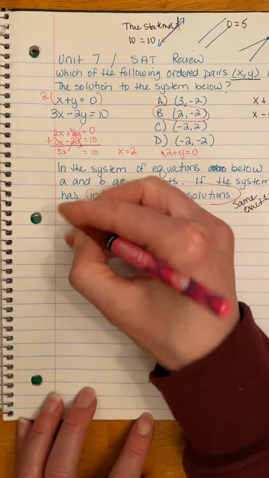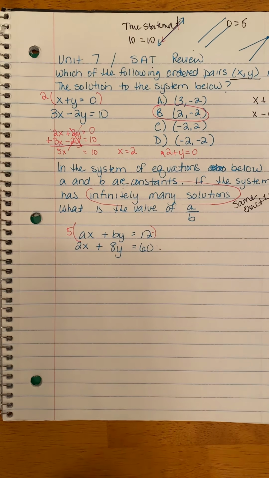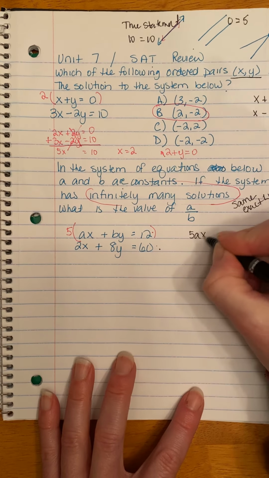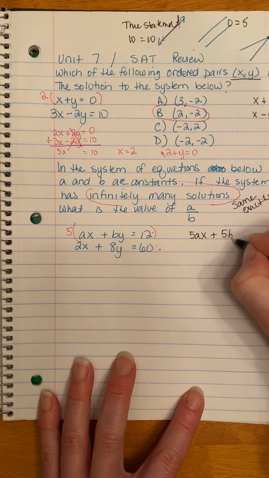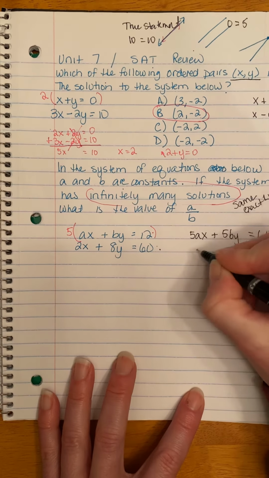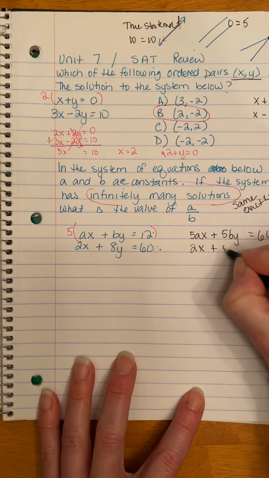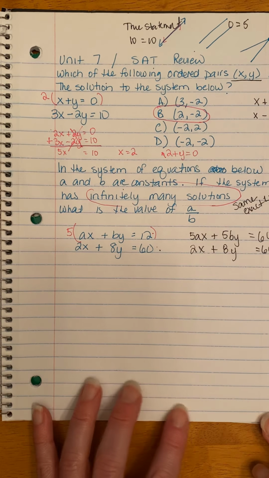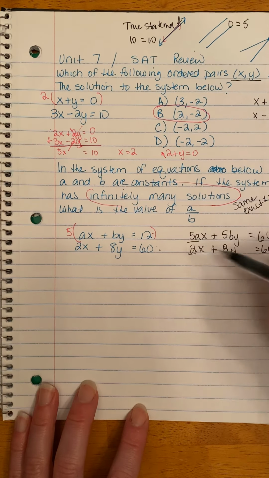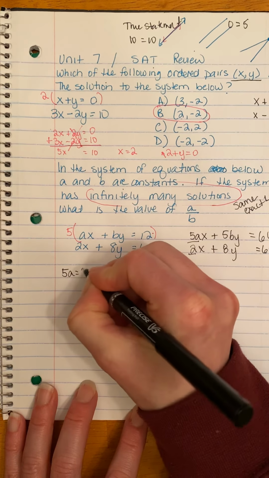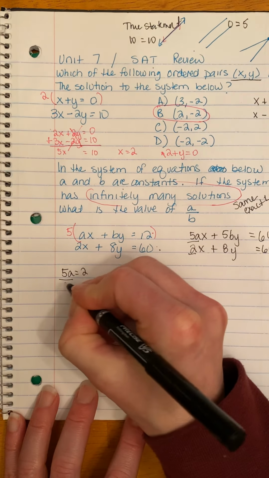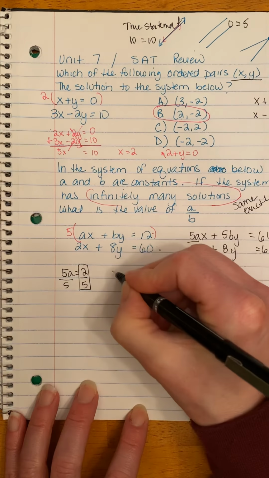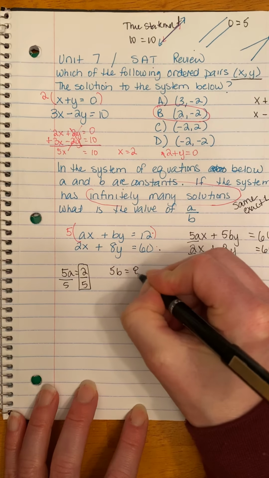So we would need to first multiply the top row by 5. This gives us 5ax plus 5by equals 60. Now these match. All right, let's figure out what a and b are. It looks like 5a equals 2, which means a is 2/5. It looks like 5b equals 8.